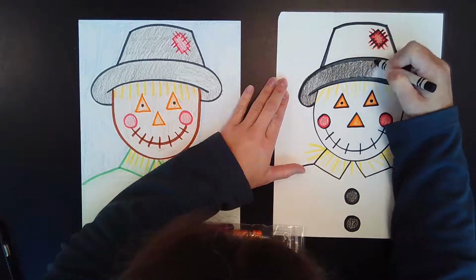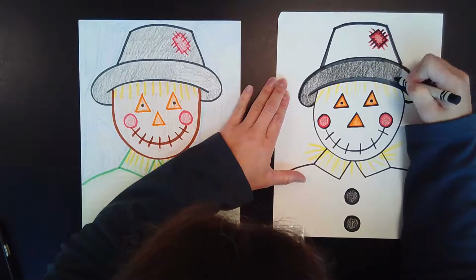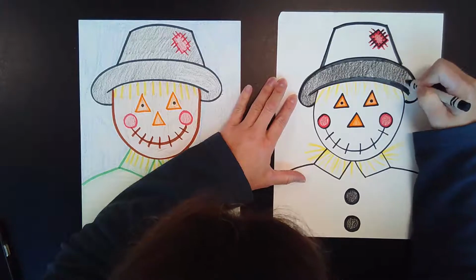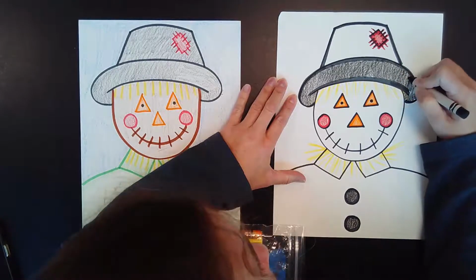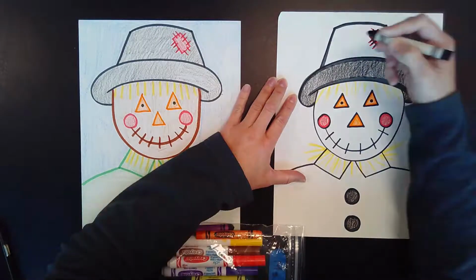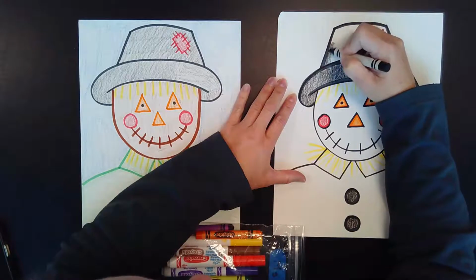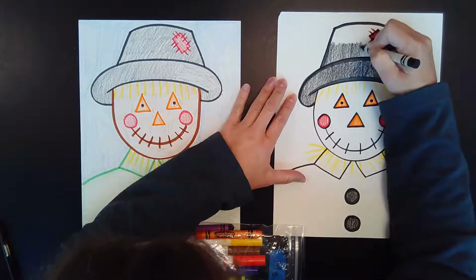I want the whole thing colored in. Got to color his whole hat. Take your time. We are not in a hurry.